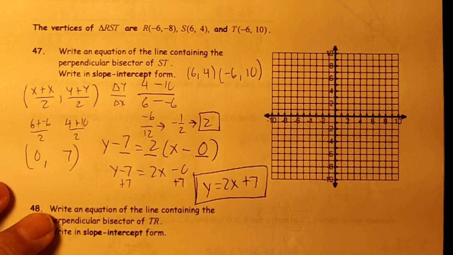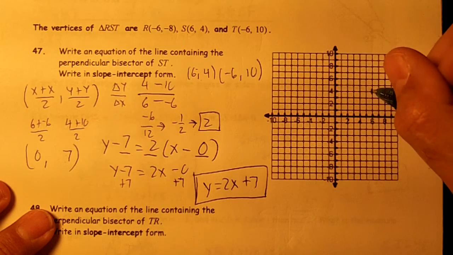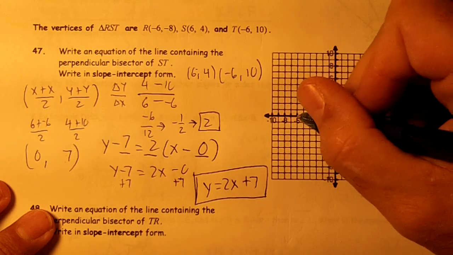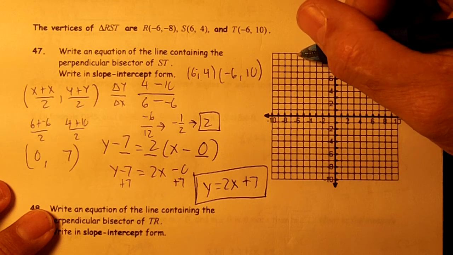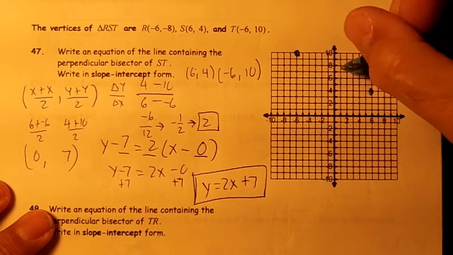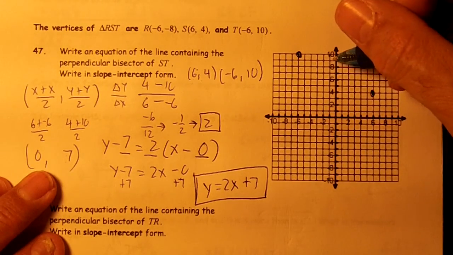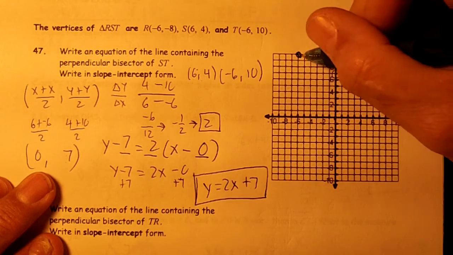Wow. Now then, let's check it. Let's graph (6, 4). Over here, go over 6, up 4, draw a dot. Go negative 6, up 10, draw a dot. Am I on the right line? Yep. So our midpoint is going to be somewhere right in here, isn't it? The midpoint ended up being (0, 7). So the midpoint ended up being this, didn't it?